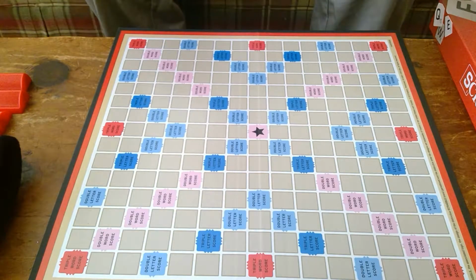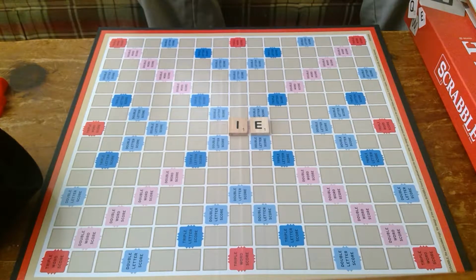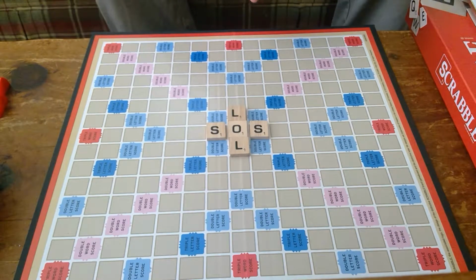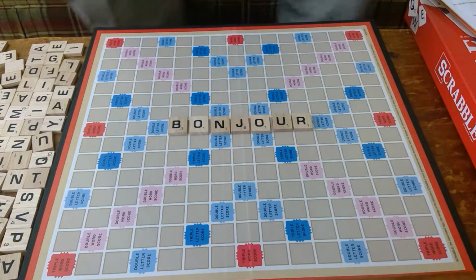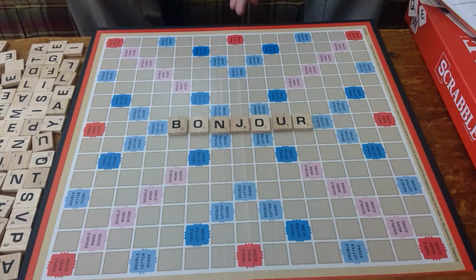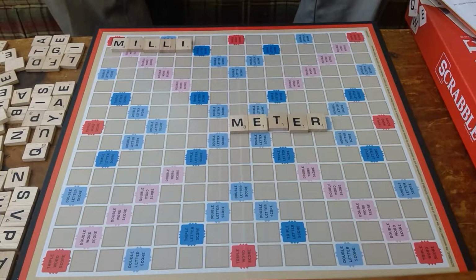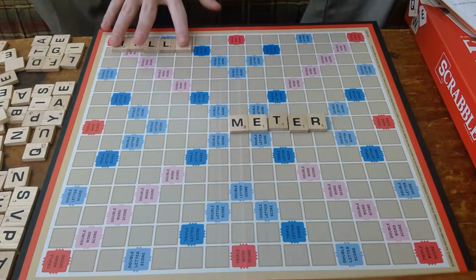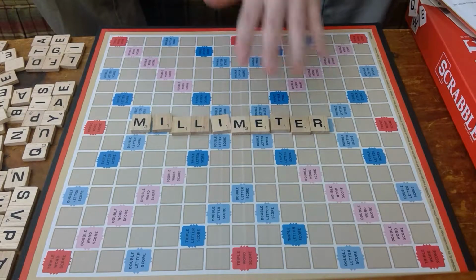Now, let's go over some word rules. No abbreviations like IE, which would mean in essence. Also, no abbreviations like LOL or SOS. Assuming you don't speak French in this example, no foreign words like bonjour. No freestanding prefixes, so you can add milli to meter, but you can't have milli alone.